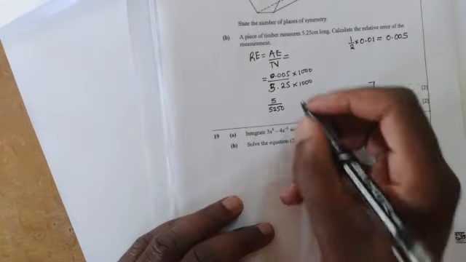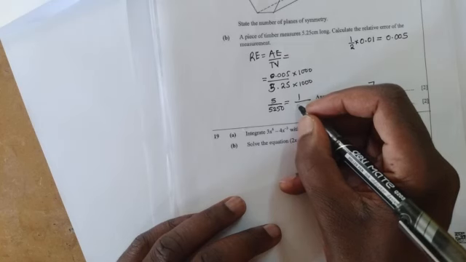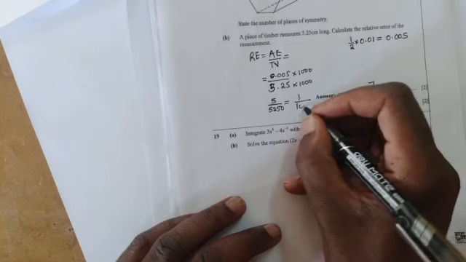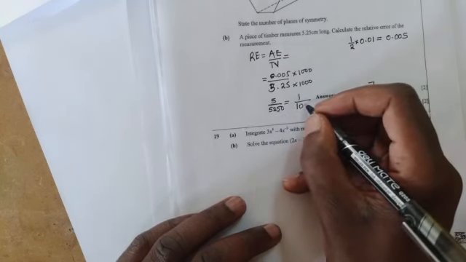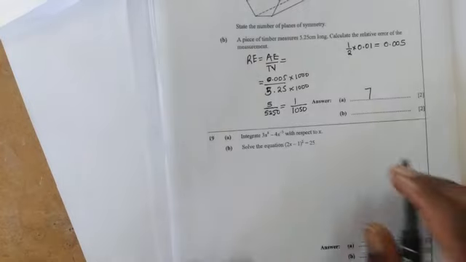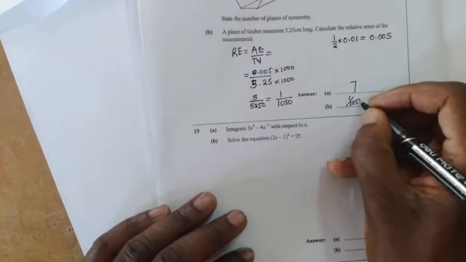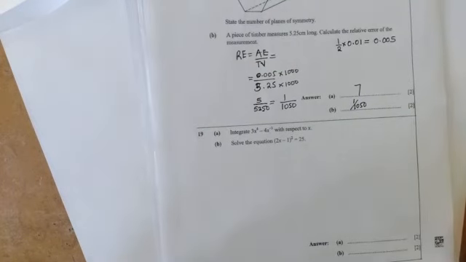Then we simplify this one. 5 into 5 is 1. 5 into 5250: 5 into 5 is 1, 5 into 2 is 0, 5 into 25 is 5, 5 into 0 is 0. So this is what we're going to get as our answer: 1 over 1050.